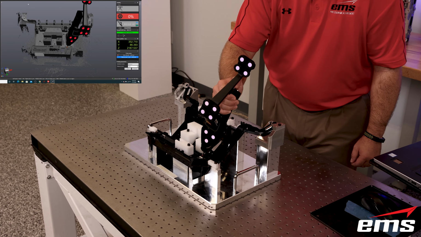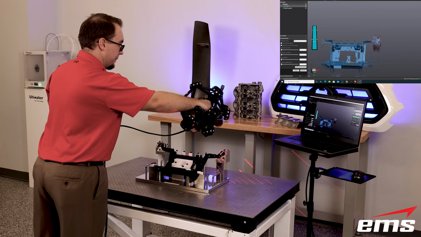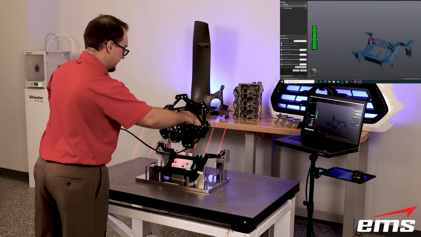So we'll go around now and 3D scan this entire part in this fixture position, and then we'll compare it back to the CAD model, which is also in that correct fixture position, true car position, and we'll run our inspection reports and see how accurate our parts are.